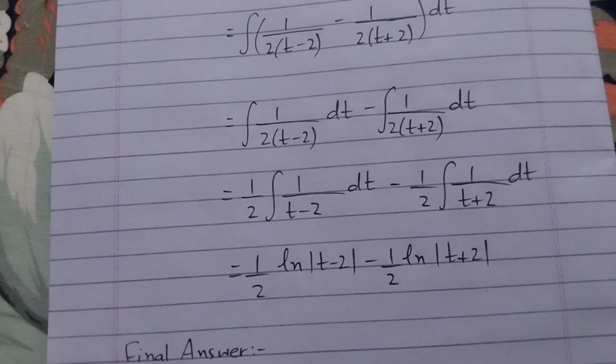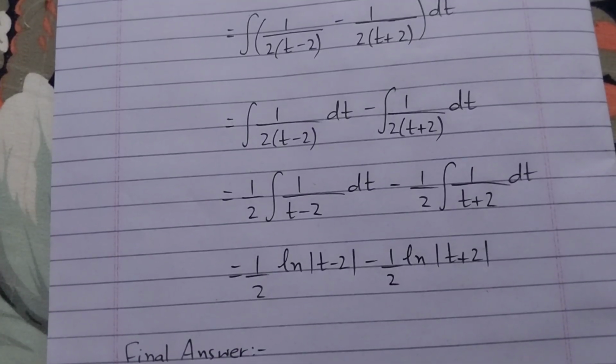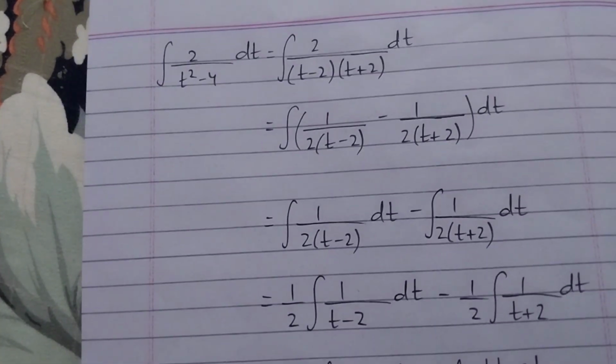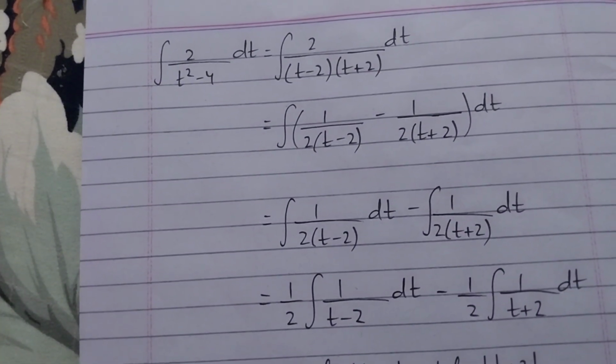So 1 over 2 times natural log of the absolute value of t minus 2, minus 1 over 2, again the same situation, but this time the denominator is t plus 2, which makes absolutely no difference. So minus 1 over 2 natural log of the absolute value of t plus 2. So we have found the integral of this 2 over t square minus 4 term.